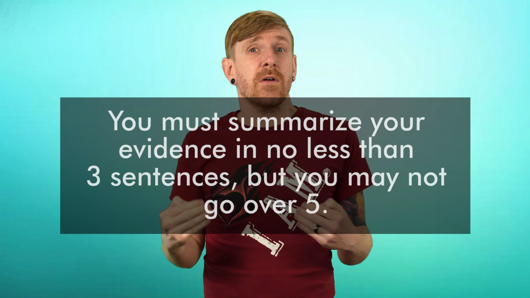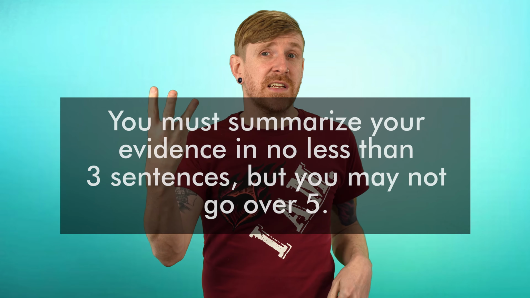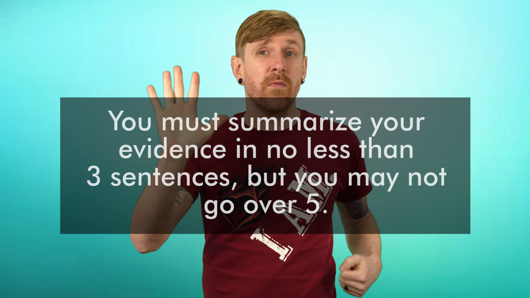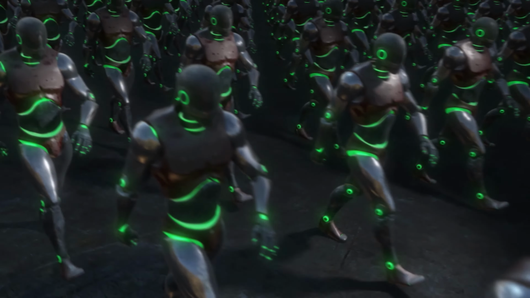First, you must summarize your evidence in no less than 3 sentences, but you may not go over 5. Having less than 3 sentences doesn't allow your evidence to be specific enough, but having more than 5 sentences often moves students into summary mode. That is not what we're going for on exam day. Both violations make it hard to score a 3 or a 4 in row B.